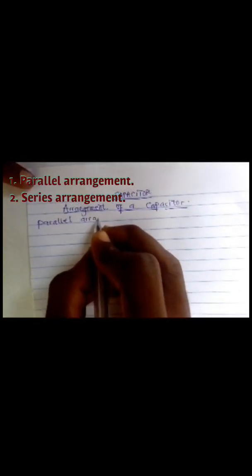There are some things that always confuse students in exams. When we talk about arrangement of a capacitor, there are two types of arrangement. If you remember resistance very well, there are two types of arrangement. We have the parallel arrangement and the series arrangement.